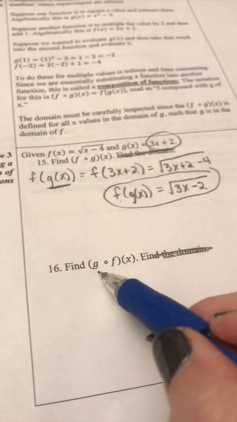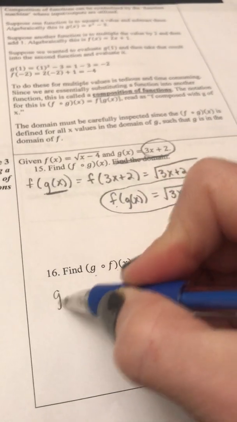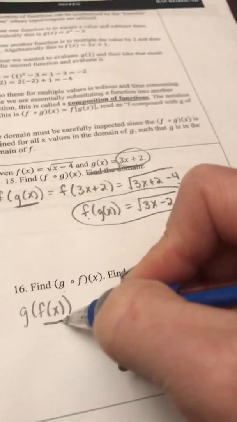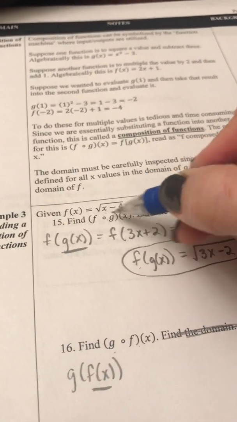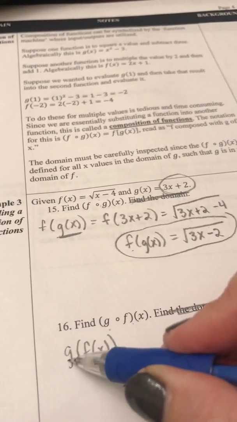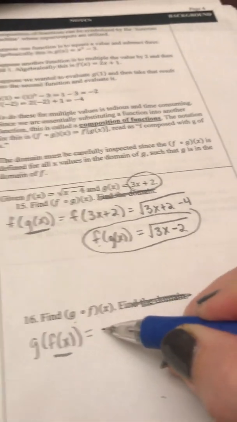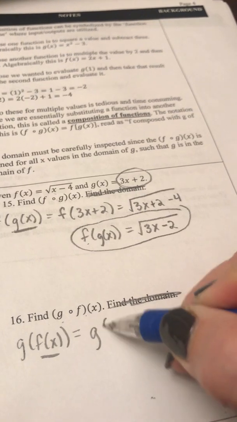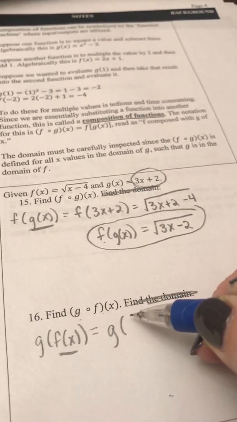Now, if they wanted you to go the other direction, this is saying g of f of x. Now, this wants you to take whatever the right side of the f of x function is, which is the square root of x minus 4, and plug it in for all the x's in the g function. So that's going to look like this. First, I'll just replace f of x. You can actually skip this step if you see where it's headed.